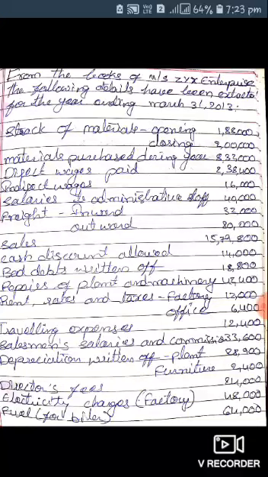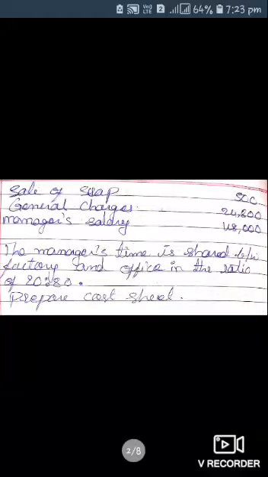And they are paying directors fees per year 24,000, and electricity charges of factory, those are 48,000, and fuel for boiler, those are 64,000 rupees. They sold scrap for 500 rupees, and general charges are 24,800, which are related to office, and manager salary, that is 48,000.